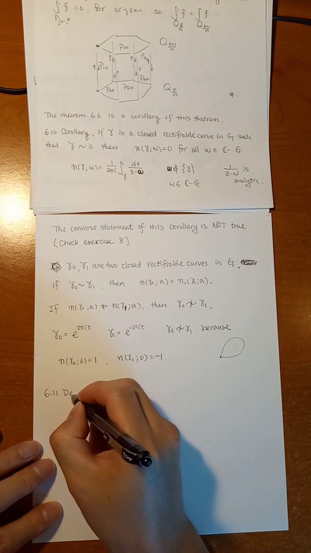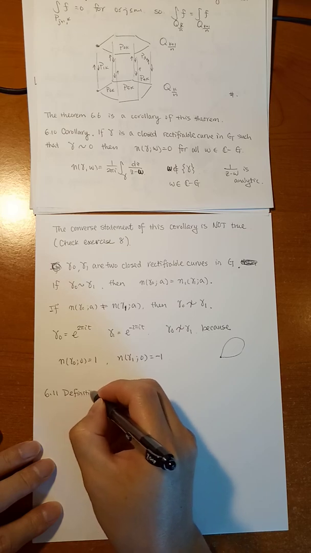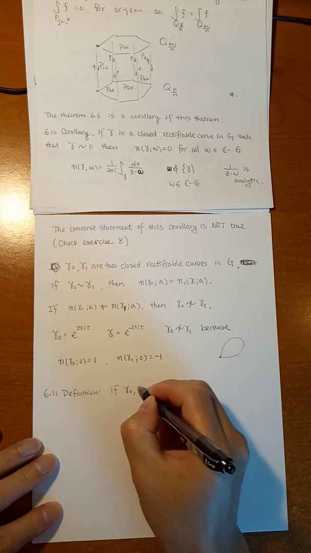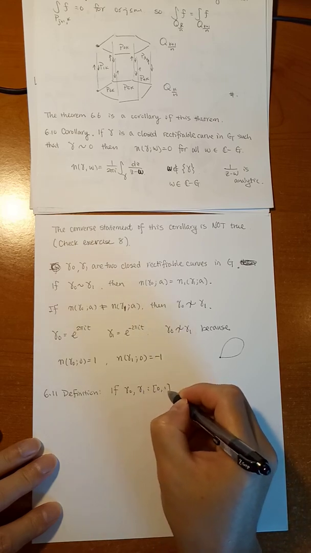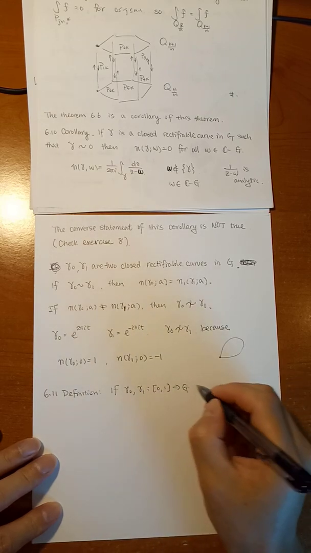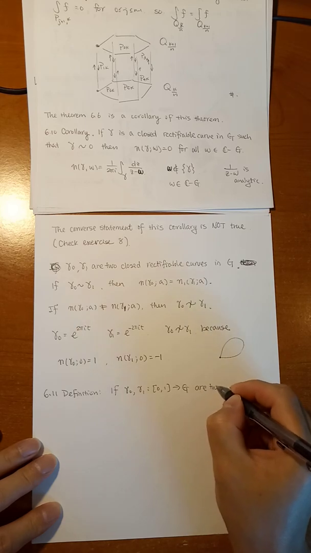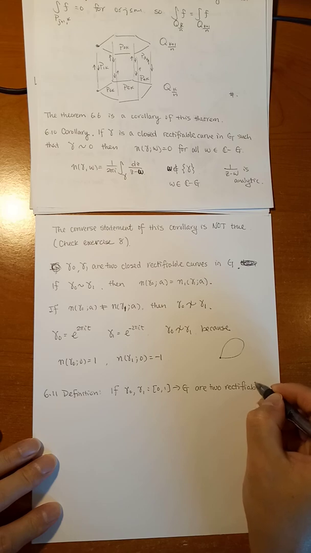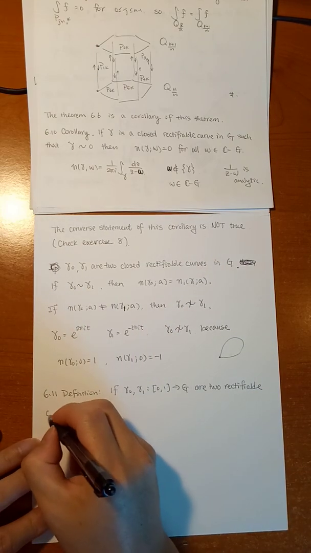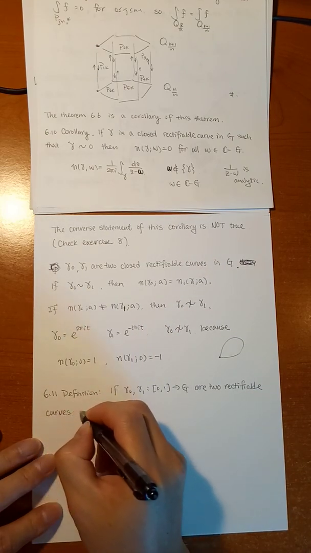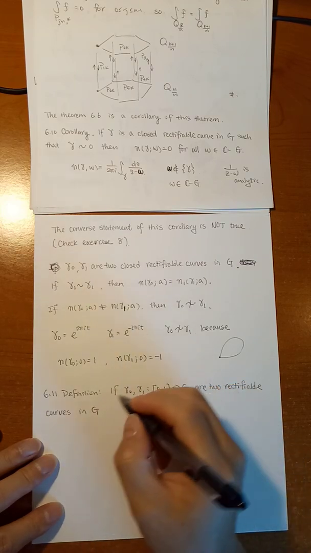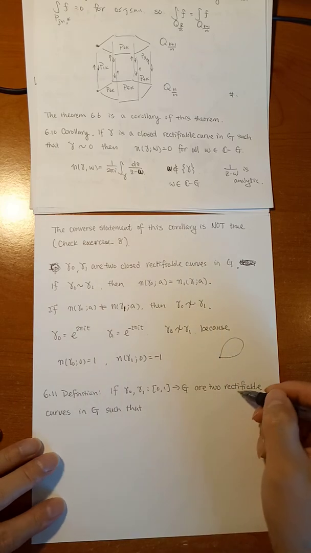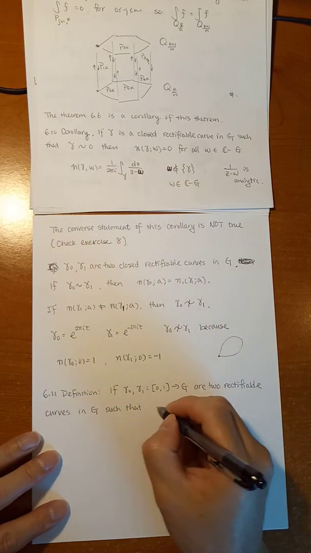So, if gamma 0, gamma 1 from [0, 1] to G are two rectifiable curves in G, not necessarily closed, such that, well, if they are not closed, then we need another condition.